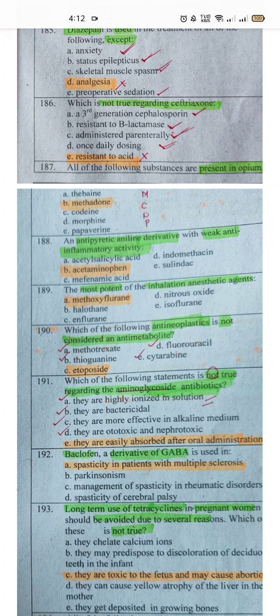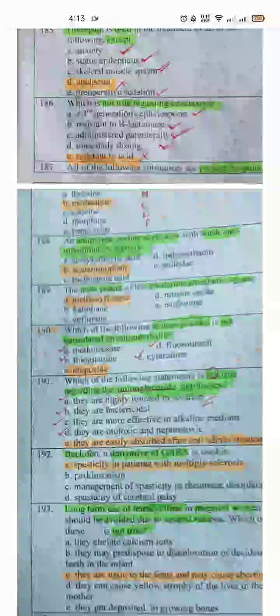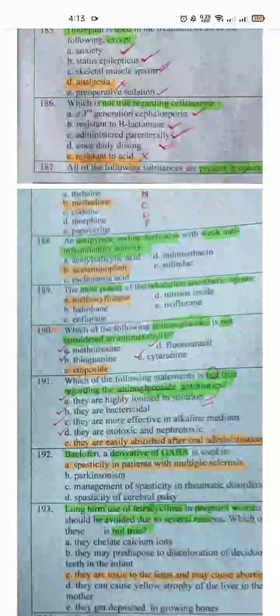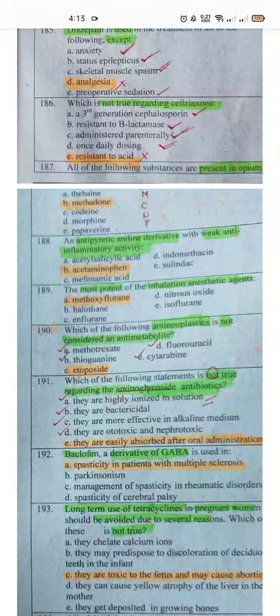194. All of the following antibiotics produce neuromuscular blockade except ampicillin. Neuromuscular paralysis results after direct intraperitoneal or intrapleural application of large doses of aminoglycosides. So, kanamycin, streptomycin, neomycin, and amikacin are antibiotics producing neuromuscular blockade, except ampicillin.